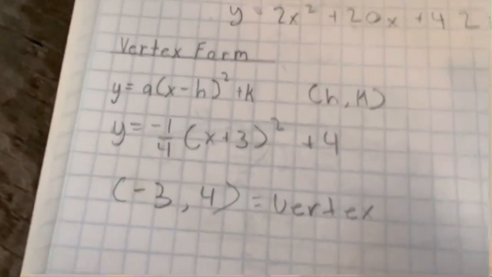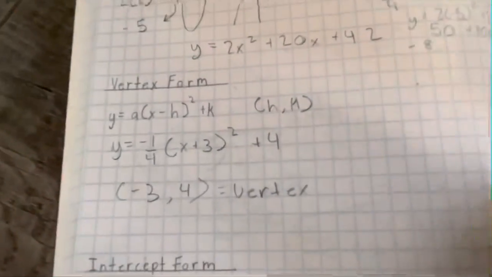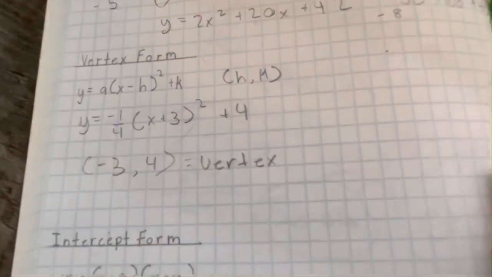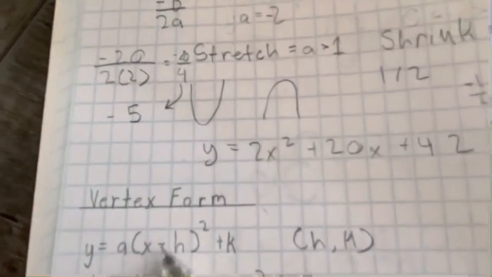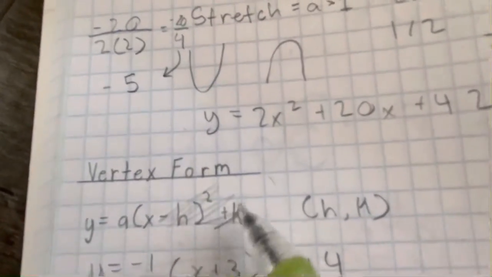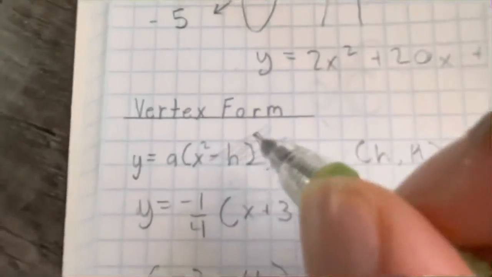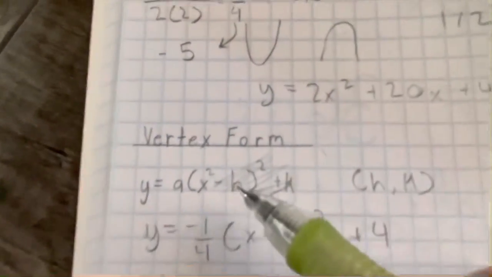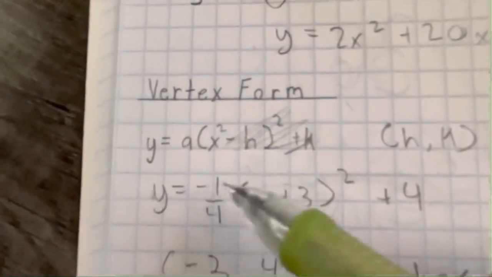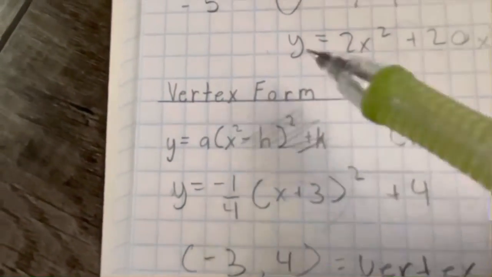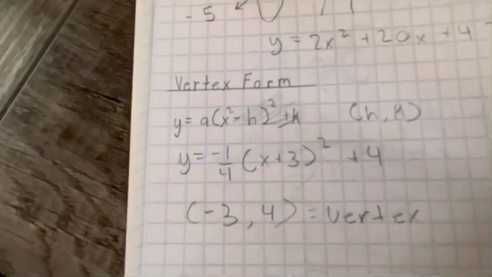Now, moving on, we have our vertex, and I'm thinking, how do we graph this? Well, we could simply plot the vertex, and then we get rid of all the values right here. And then we have a into x squared. Whatever value for x we plug in, we get the value for y. And that's how you graph. That's pretty much all you need to know for vertex form.